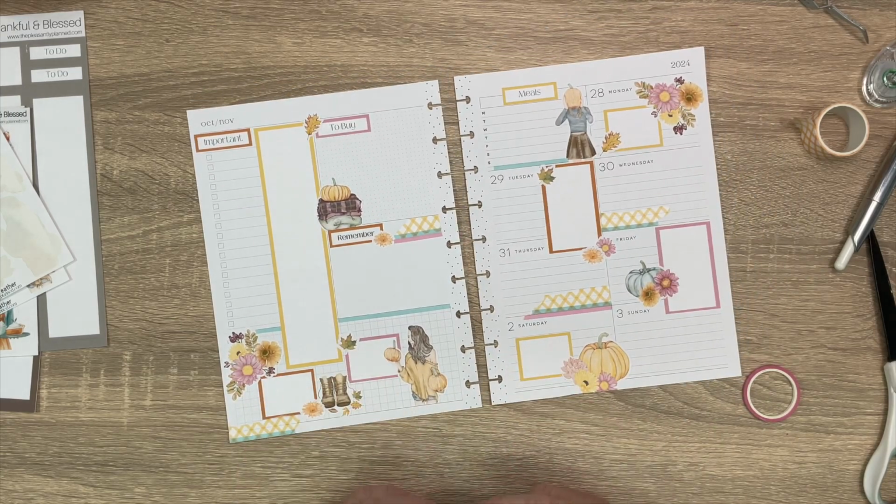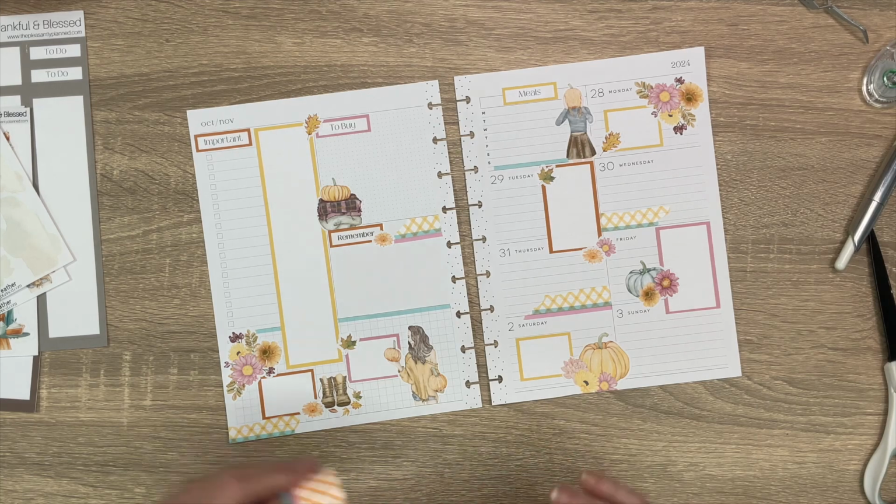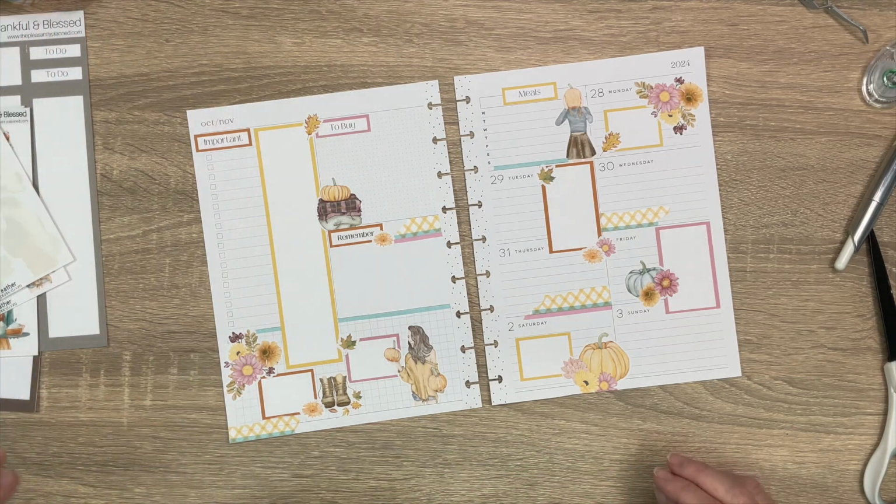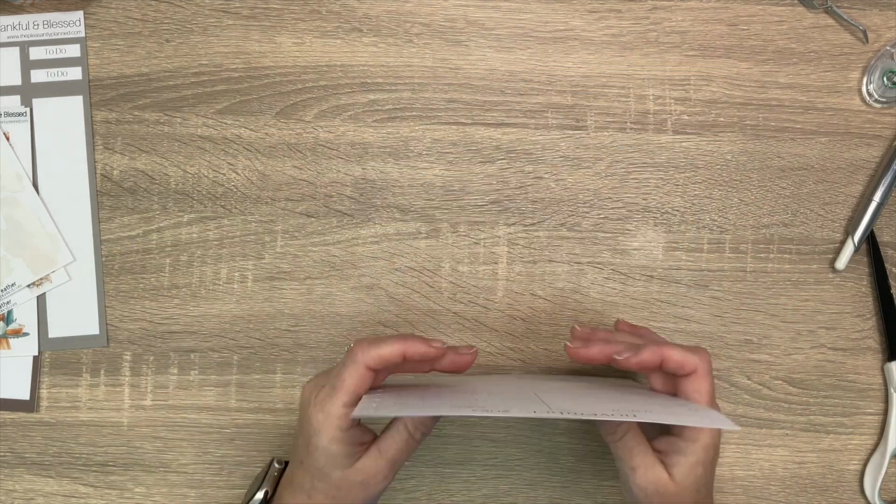All right. So I am very pleased with the way this looks. It's full. It looks super cute, adorable, perfect for the last week of October. So let's put it back in my planner and see what it actually looks like on the discs.